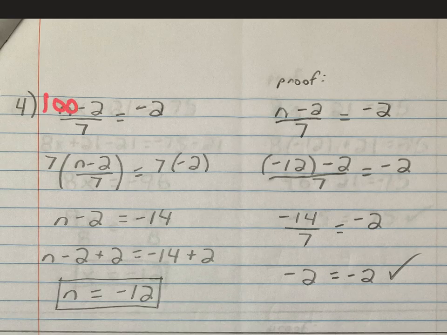What would we do for order of operations? Would we do the division first, or would we do the subtraction? Okay, well, when you have a fraction bar like this, there's an invisible parentheses like that around the top, okay? Meaning that would have to get done first, then the division by 7.